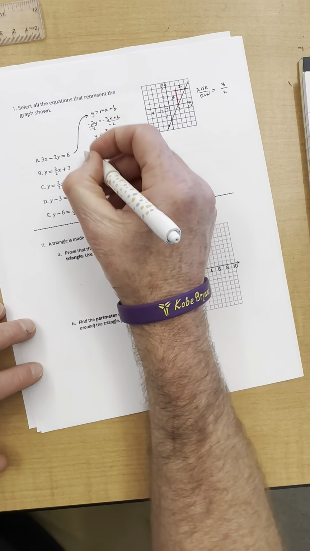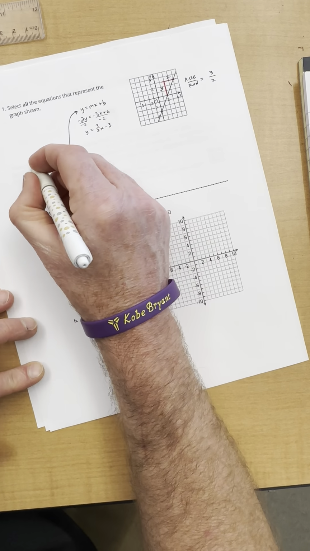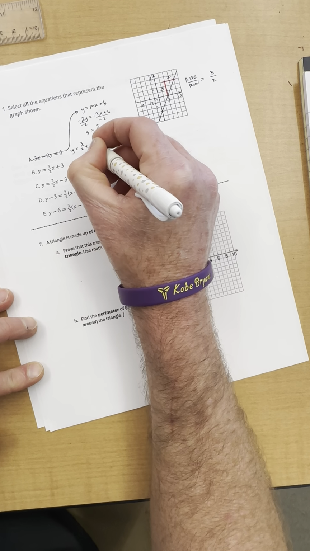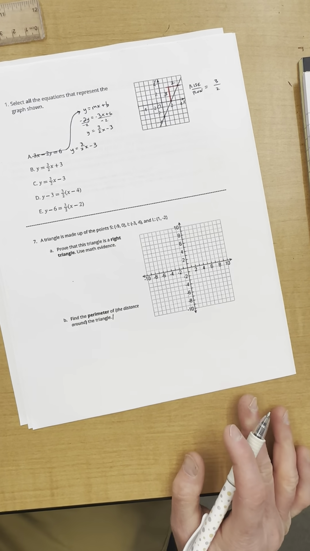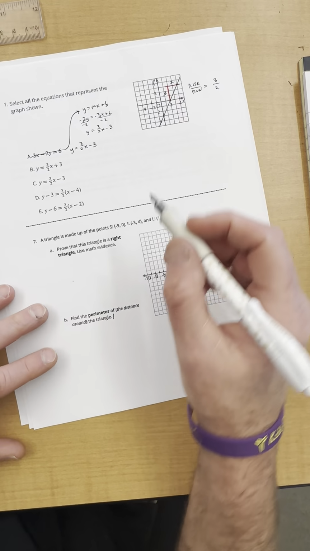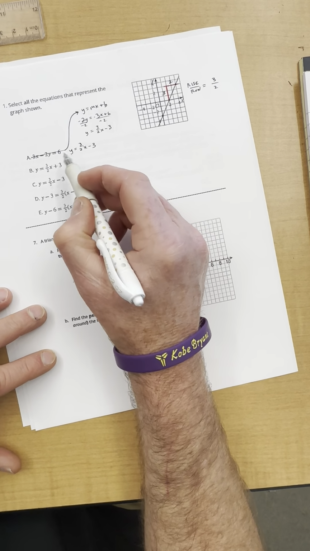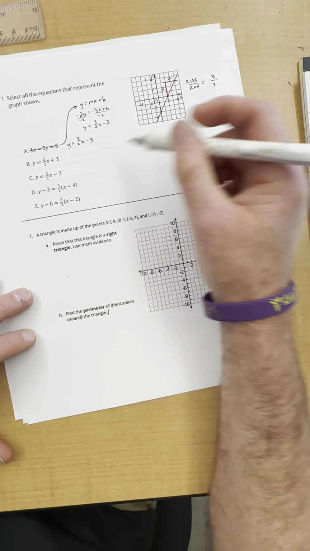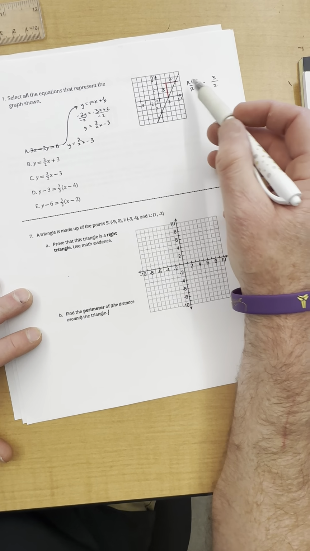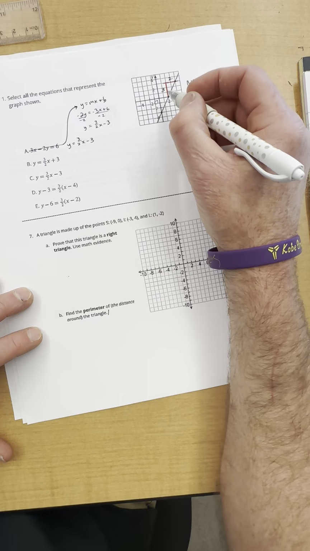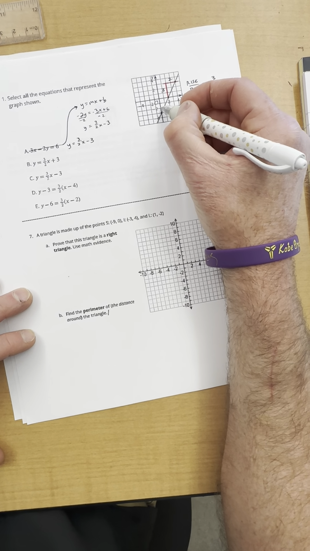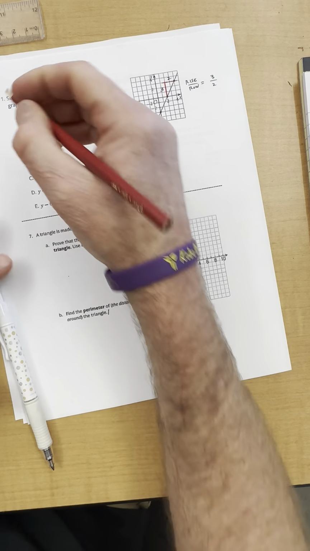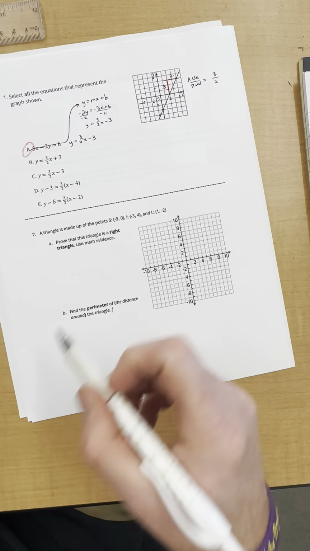So that's this one. So just cross this out. Y equals 3 halves x minus 3. Okay. So some of these are in y equals mx plus b form. So they all have a slope of 3 halves, so we weren't able to rule any of them out. Negative 1, negative 2, negative 3 is the y-intercept. This one is good.